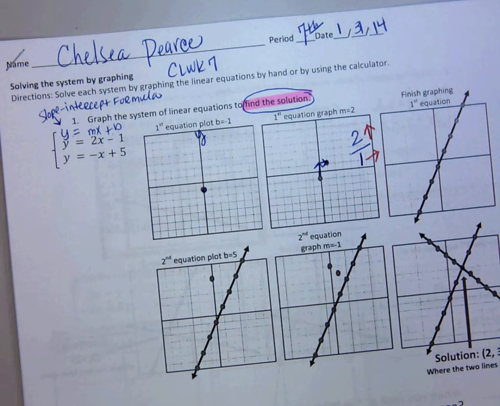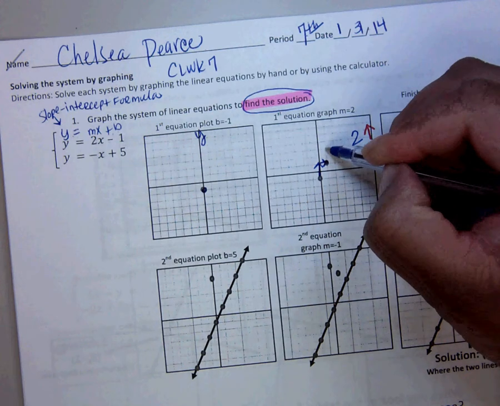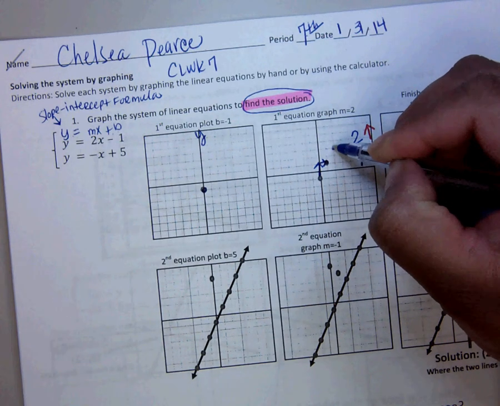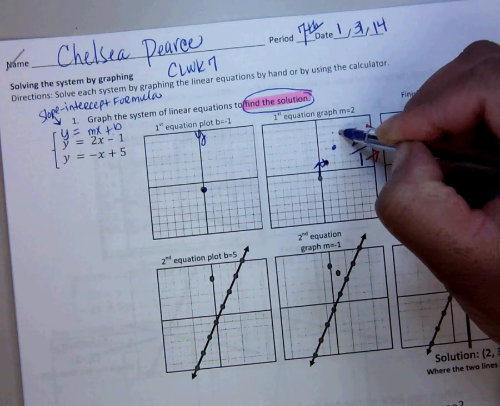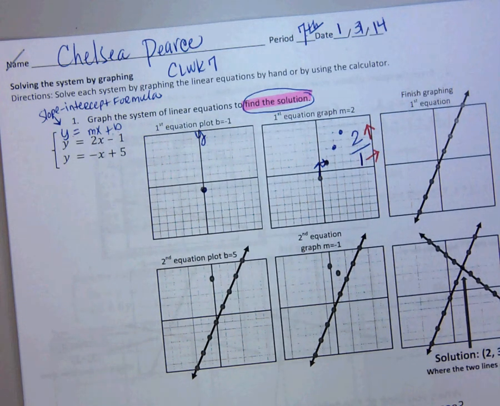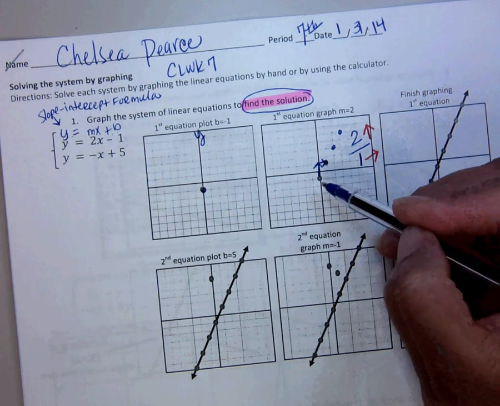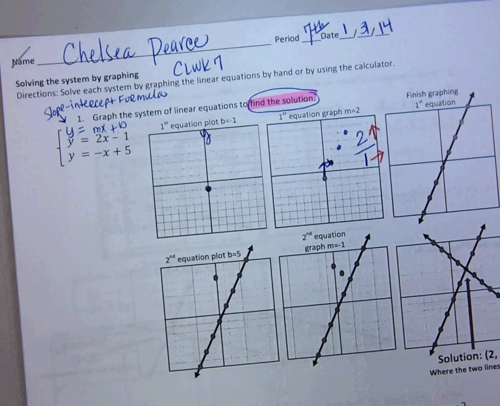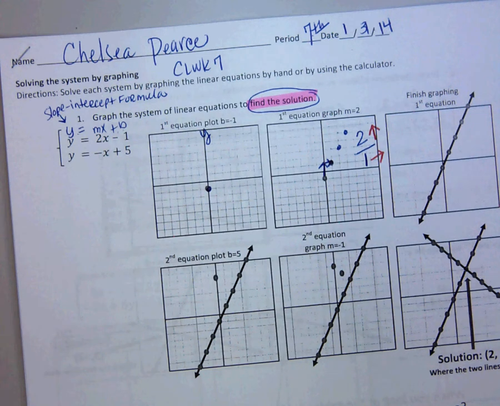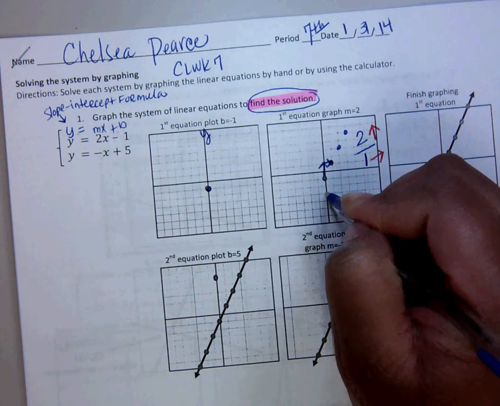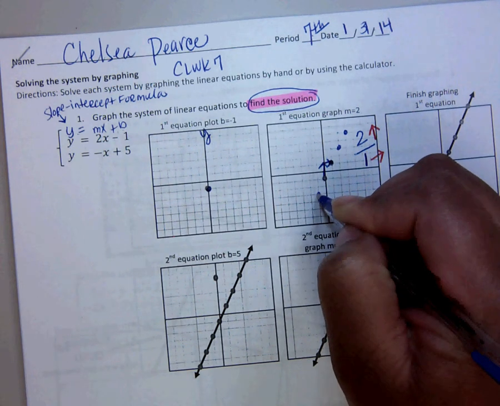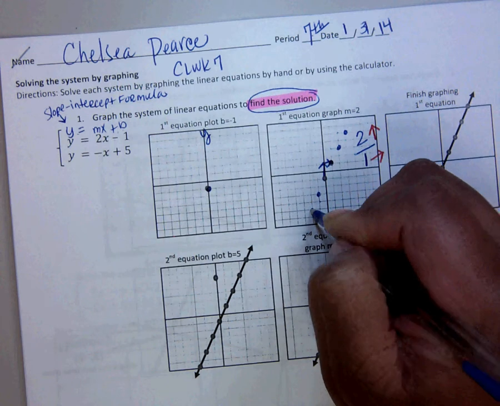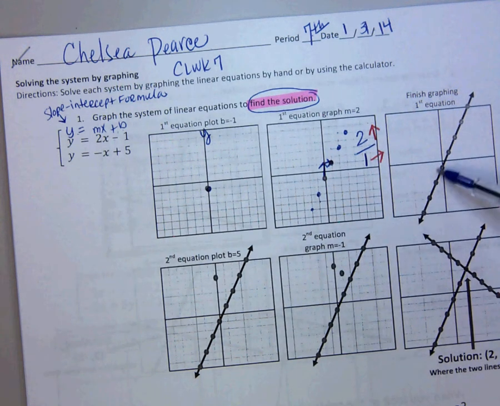Now continue this pattern. Up 2, right 1. Up 2, right 1. To do the other side, do the opposite. Instead of going up, you are going to go down. Instead of going right, you are going to go left 1. Continue that pattern to graph the entire line for the first equation.